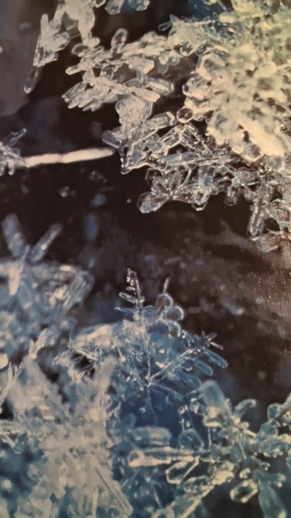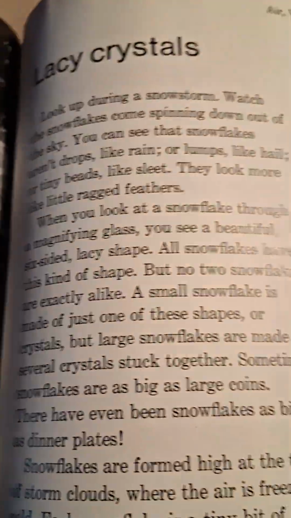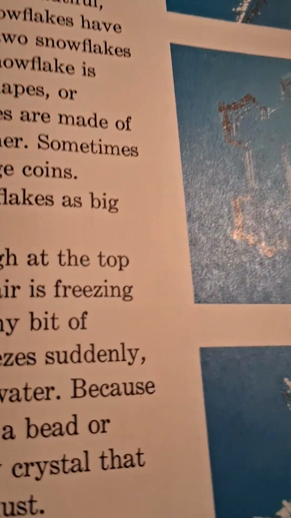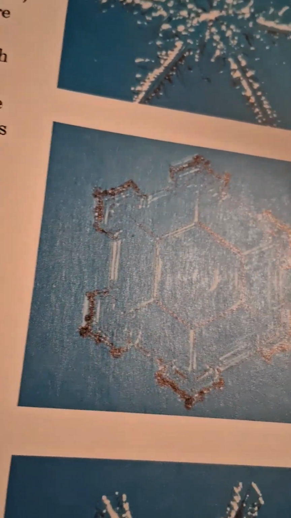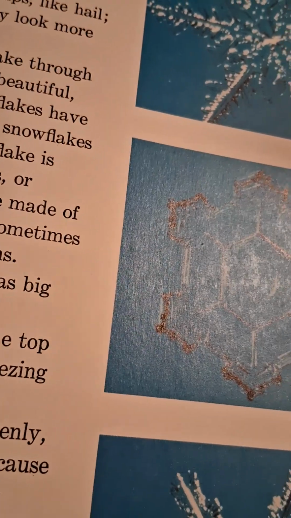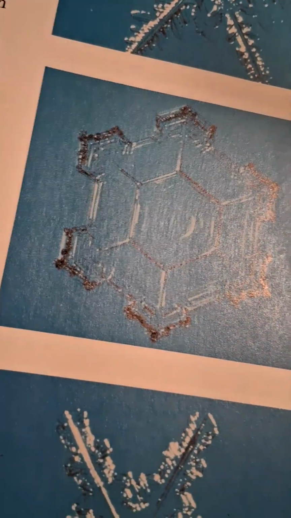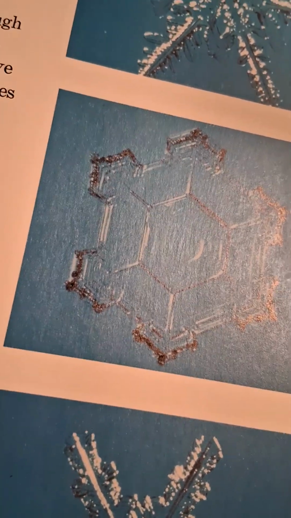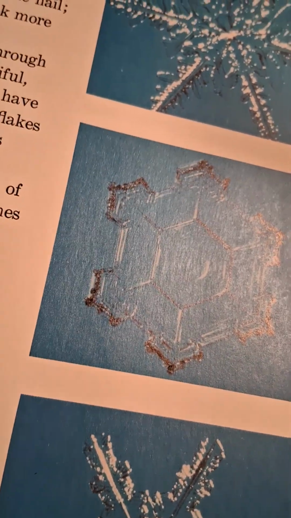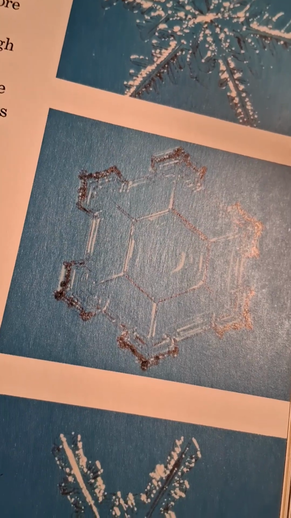This is page 200 in our World and Space book. Lacy crystals. Look up during a snowstorm. Watch the snowflakes come spinning down out of the sky. You can see that snowflakes aren't drops like rain or lumps like hail or tiny beads like sleet. They look more like little ragged feathers. When you look at a snowflake through a magnifying glass, you see a beautiful six-sided lacy shape.